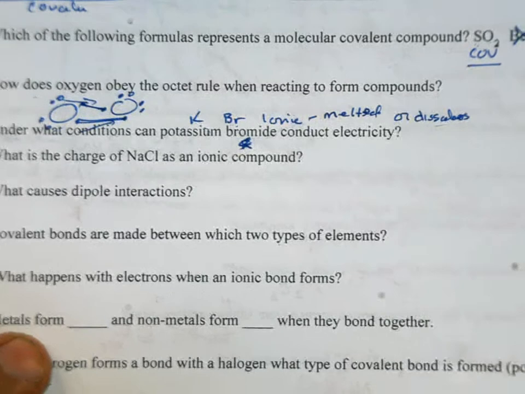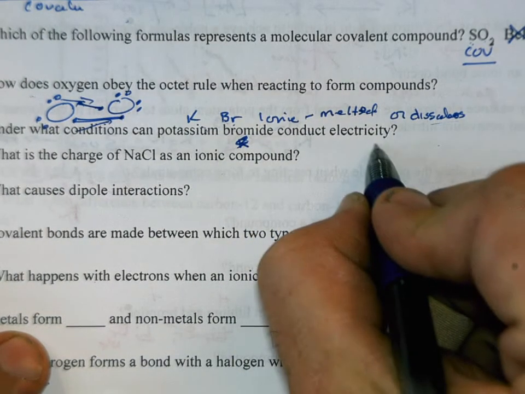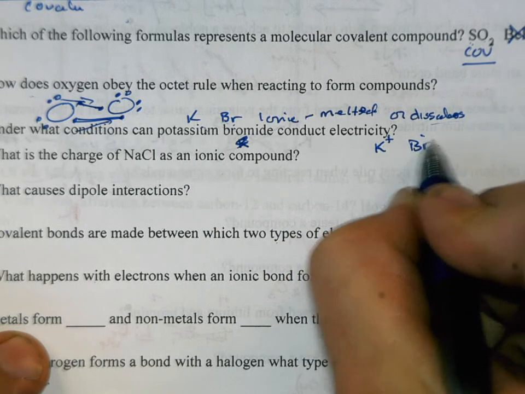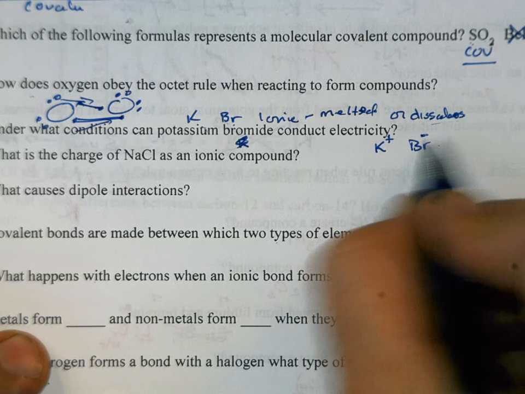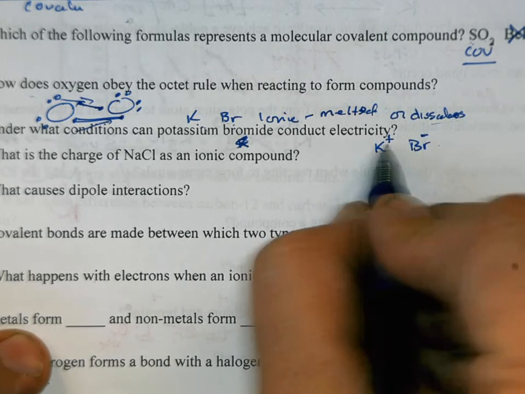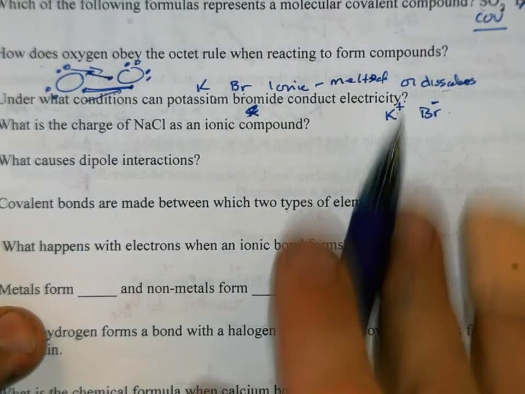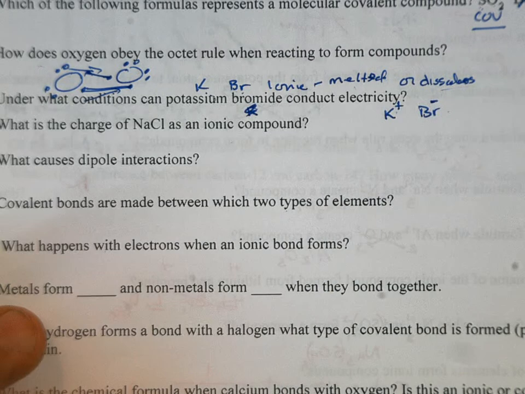And the reason is that when they're either melted or dissolved, their plus charges can migrate. The bromines will move to a positive electrode, the positive end of the battery, and these can move towards the negative end. They conduct their charges with them. Because they're ionic and either melted or dissolved in water, they can move towards their opposite charges, and that allows electricity to be conducted.